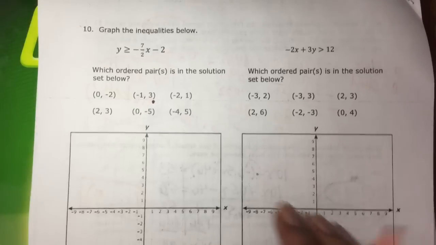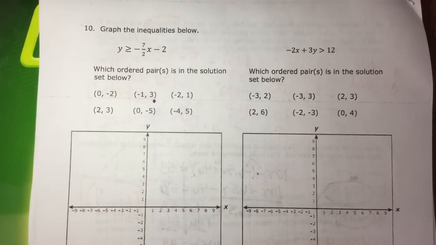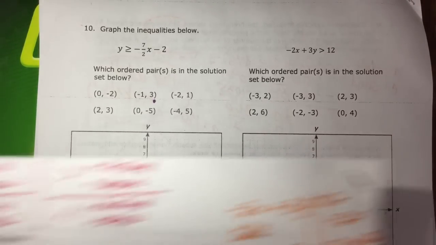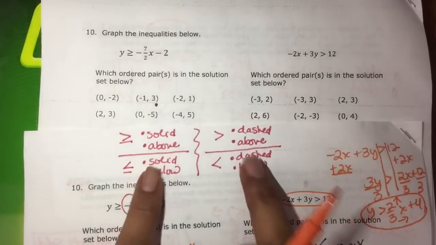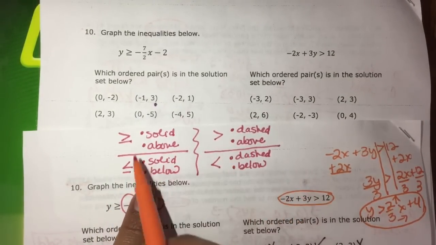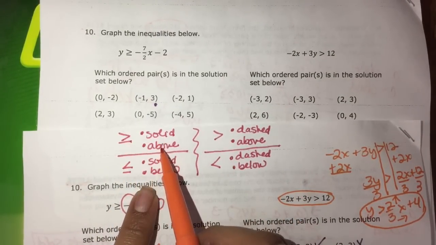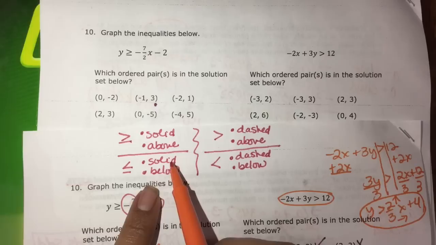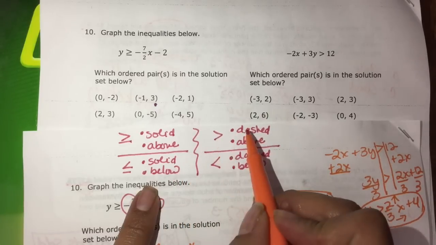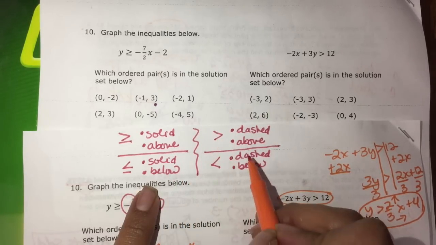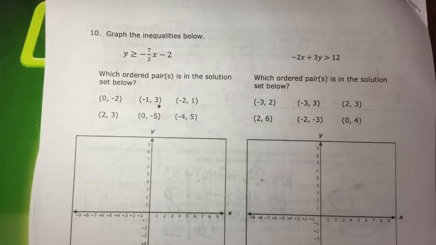All right, number 10, graph the inequalities below. Before you graph it, I want you to go ahead and write down these notes on your paper. Greater than or equal to, solid line and you shade above. Less than or equal to, solid line, shade below. Greater than, a dashed line, shade above. And less than, a dashed line and shade below.